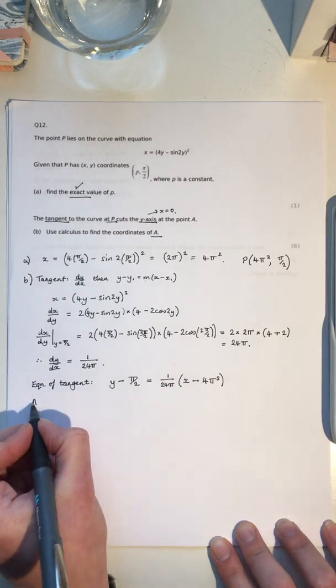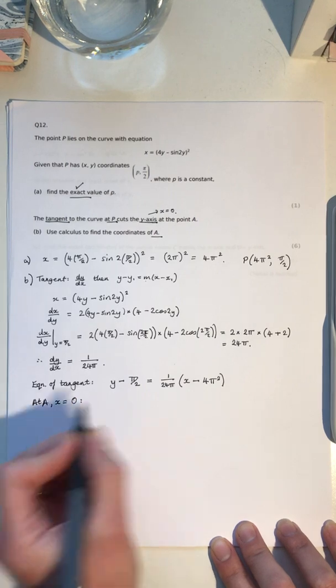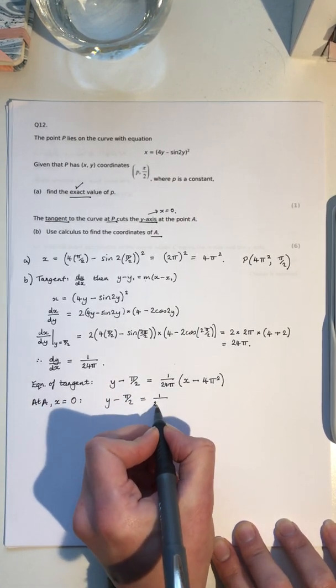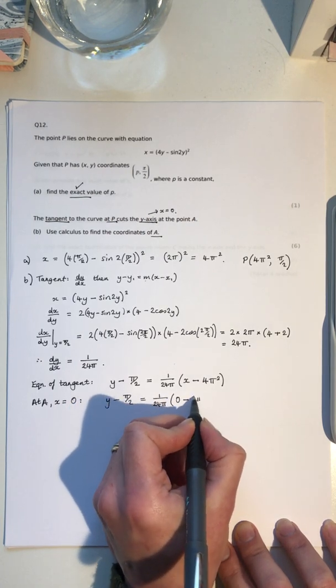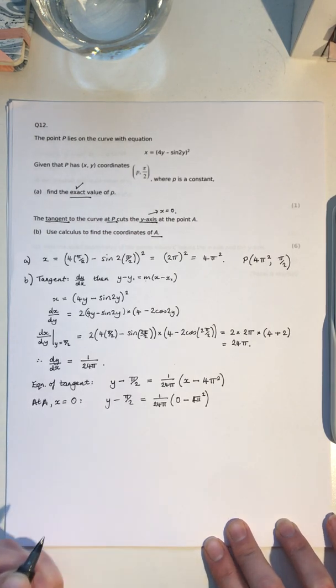So at the point A, x equals 0, so y minus pi by 2 is equal to 1 over 24 pi, 0 minus 4 pi squared. And we've just got to find this y coordinate now.